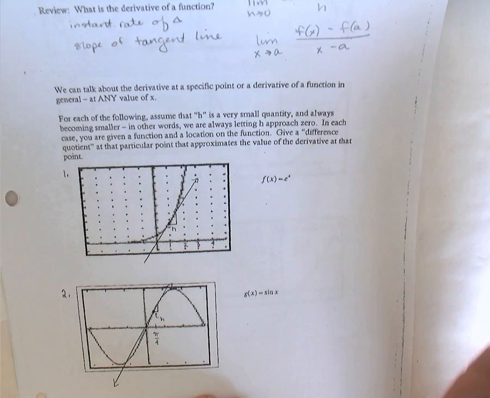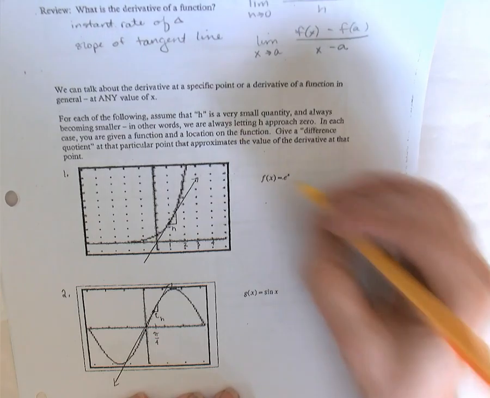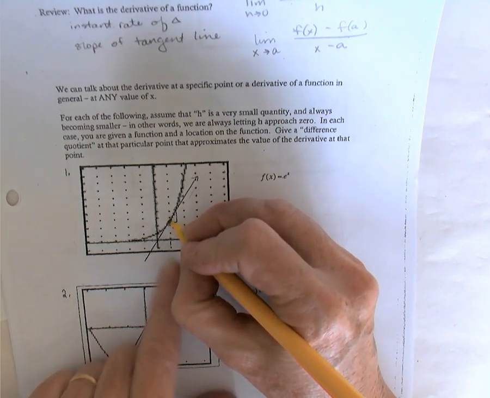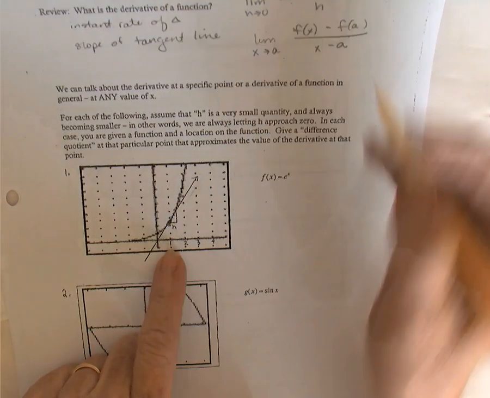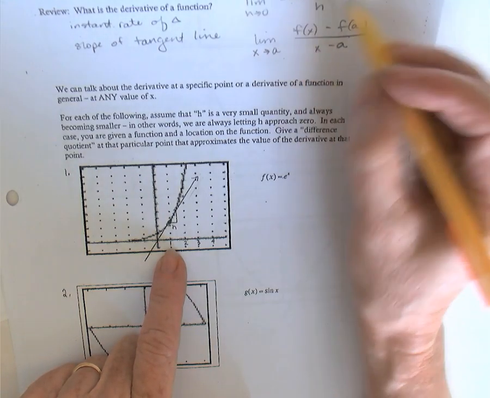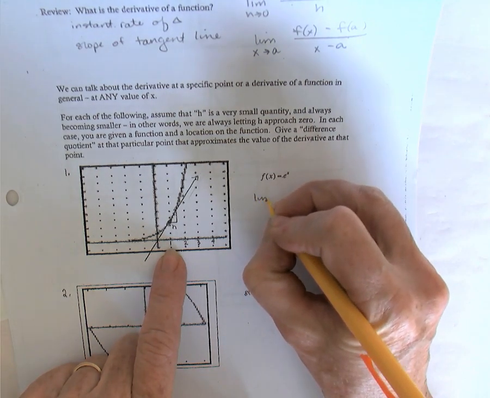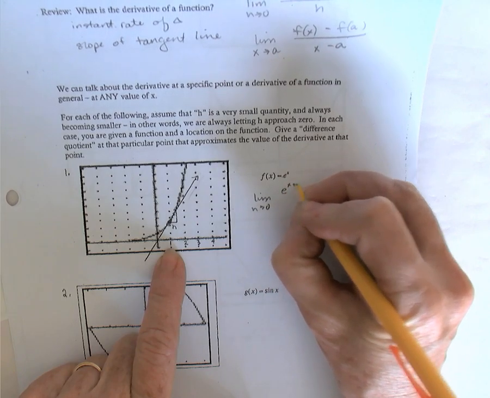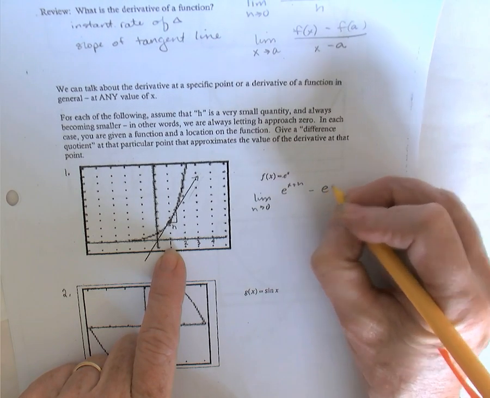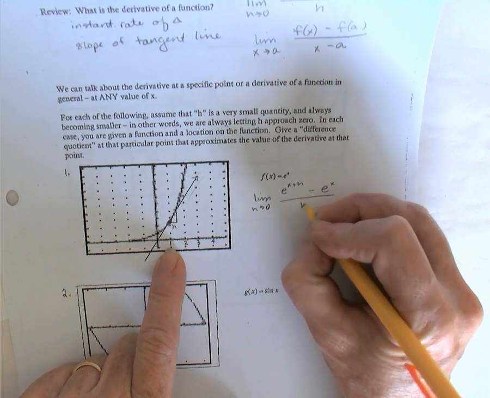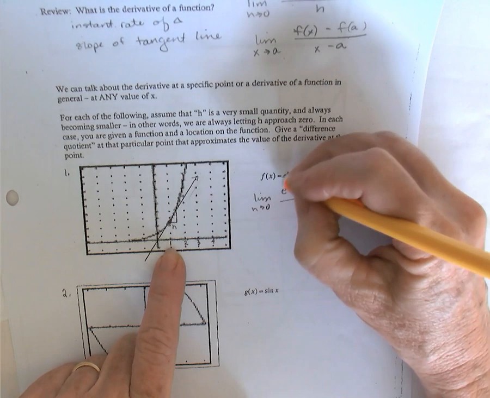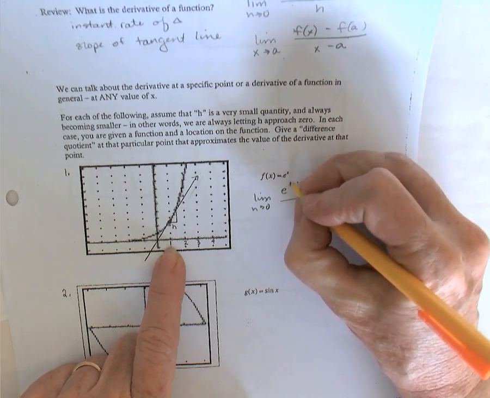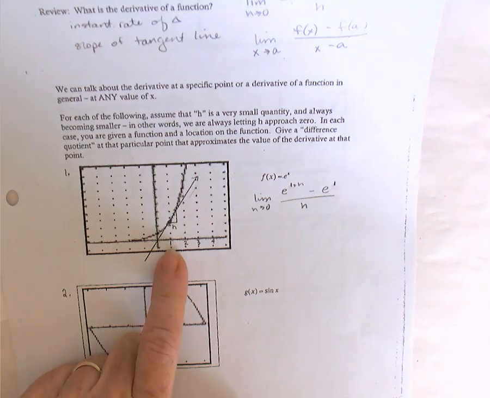So for question number 1, we're given the function e to the x. And we're looking for the derivative, the slope of the tangent line at x is equal to 1. So I'm going to use the definition that involves the h. So this is the limit as h approaches 0. We're going to have our function at x plus h minus our function all over h. Now we are looking for this at x is equal to 1. So I'm going to plug 1 in for x. And we can see what we can do with this.